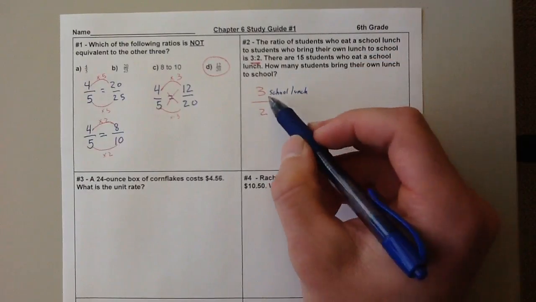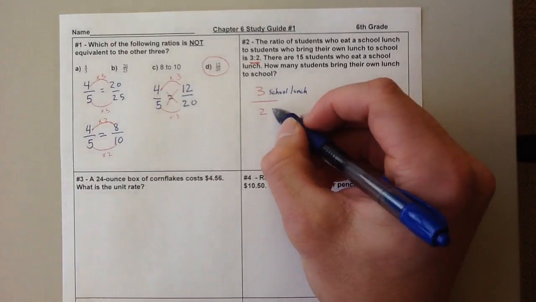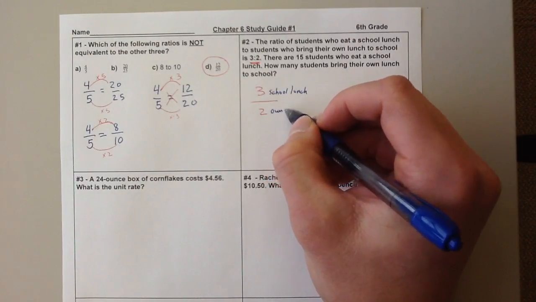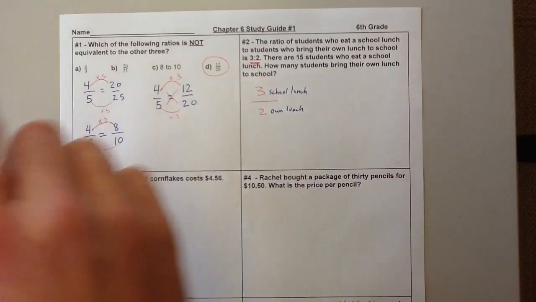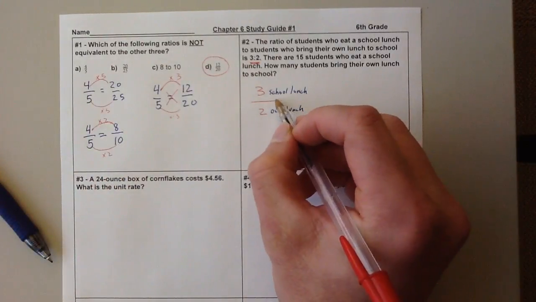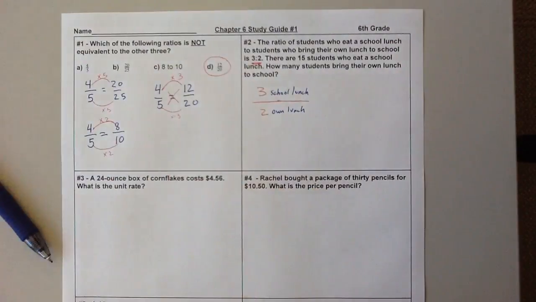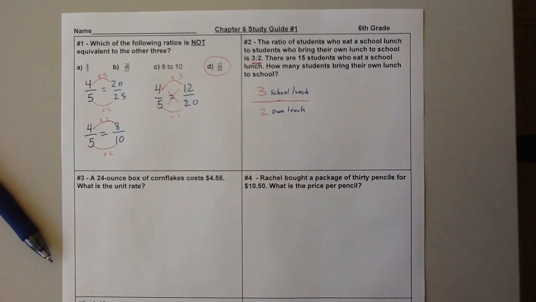So that's the ratio. 3 school lunches to 2 own lunch. This is the ratio given to us in the problem. It's 3 to 2. 3 students eat a school lunch, 2 students bring their own lunch.